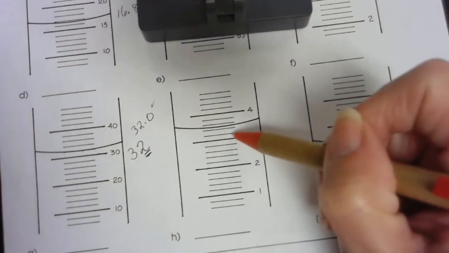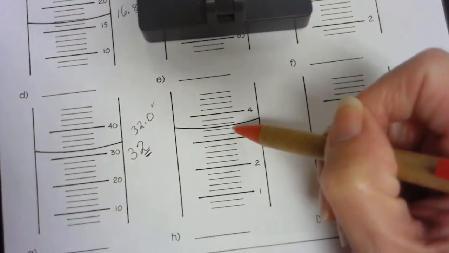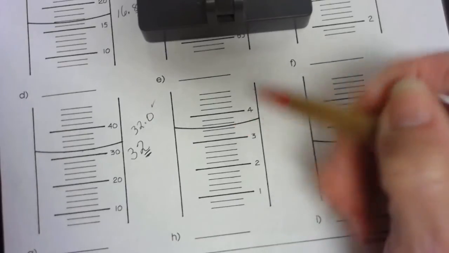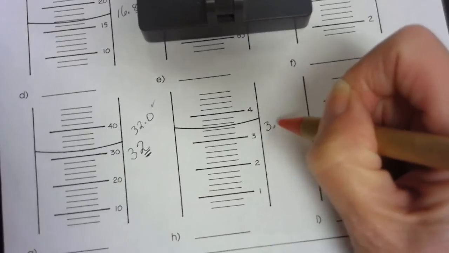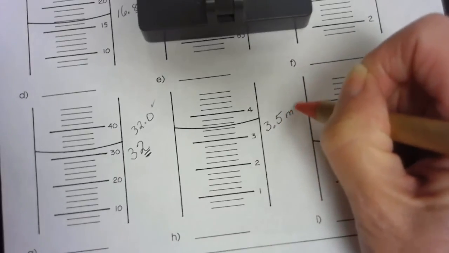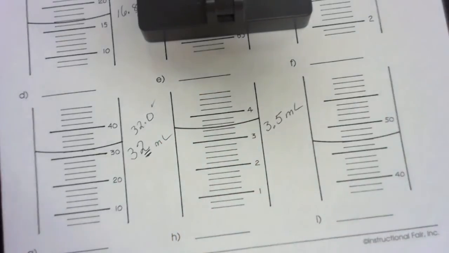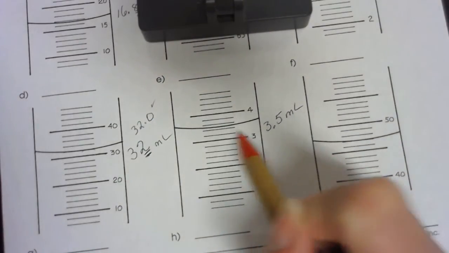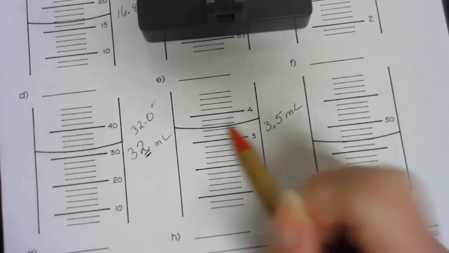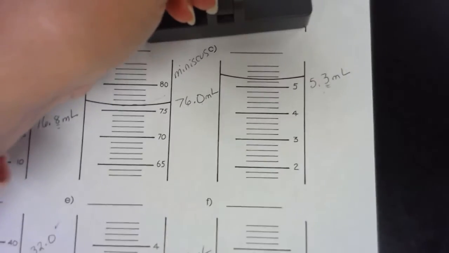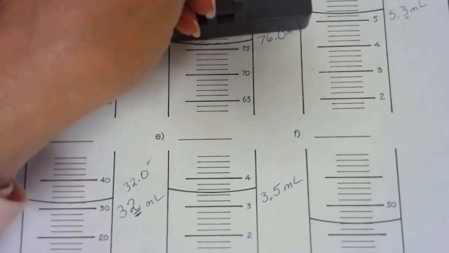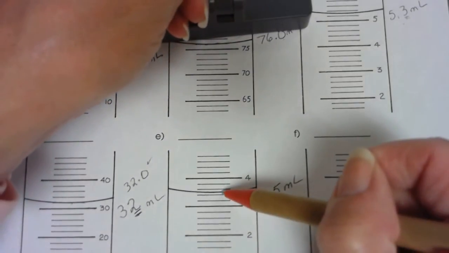So this is in 3.2, 3.4. So it's right in the middle. And so I'm going to say 3.5 milliliters. I have to put milliliters there. Okay. So notice that this one and this one I estimated to those 2 significant figures because it landed between.